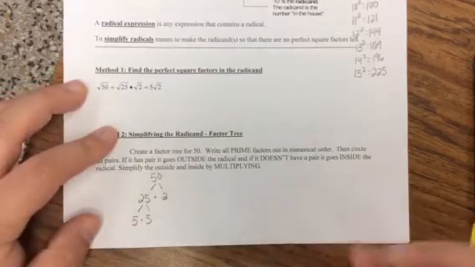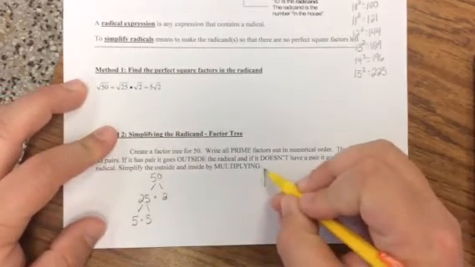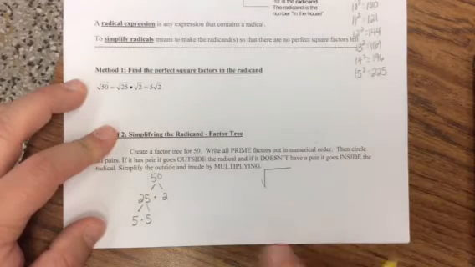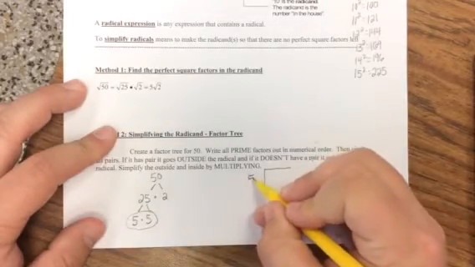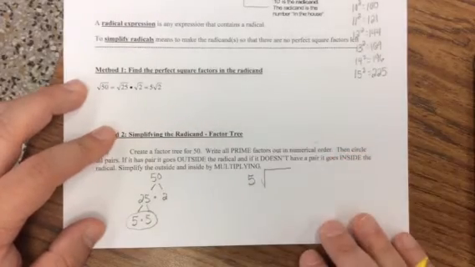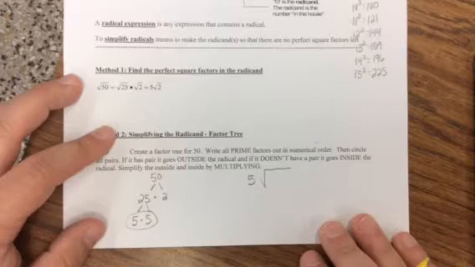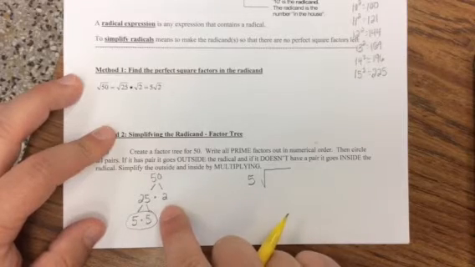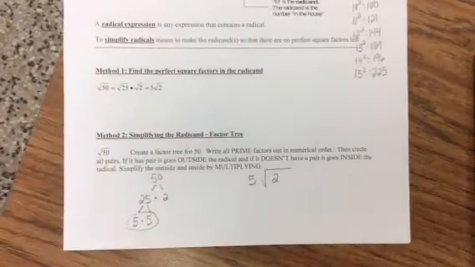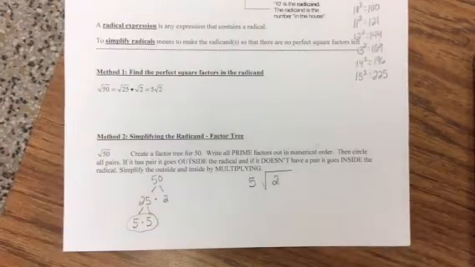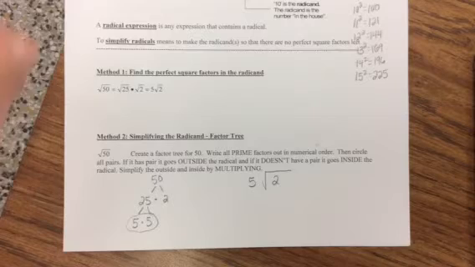So when doing square roots, it takes a pair to get outside the house. A pair to get outside the house. So we've got a pair here, so that one pair comes outside the house. A pair of 5s, one 5 comes out. 2 doesn't have a pair. It's lonely. It's got to stay in the house. There you go, 5 square root 2. As you see, same answer, 2 different ways we could do this.